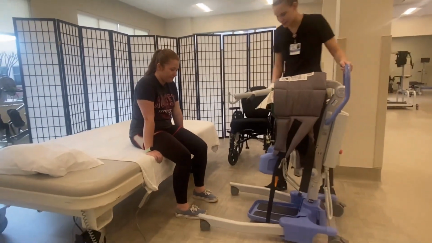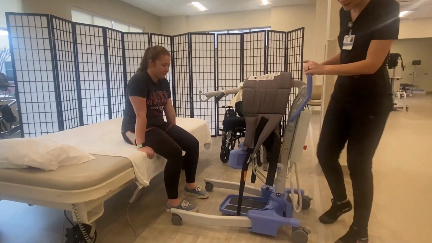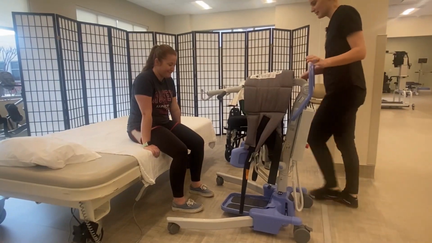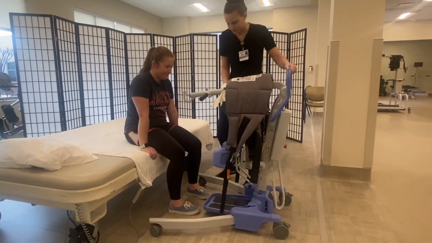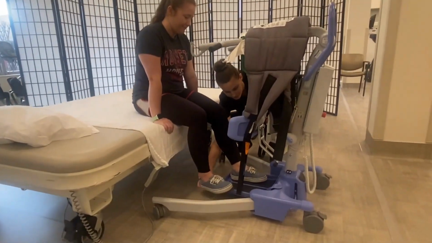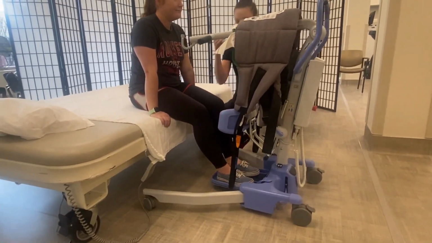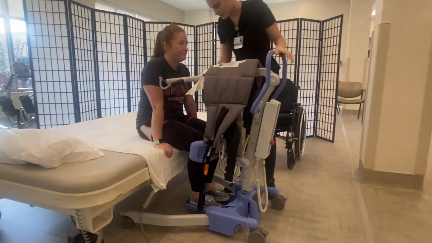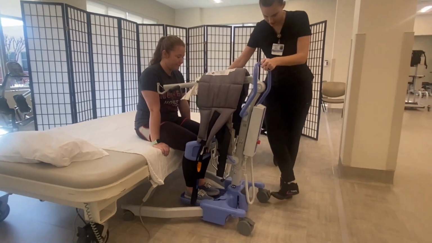When using the battery-powered lifts, the patient starts in a sitting position with or without minimal stabilizing support from a healthcare worker. The harness is fastened to the patient and tightened as the lift is placed in front of the patient, then locked, and their feet are placed on the foot plates.